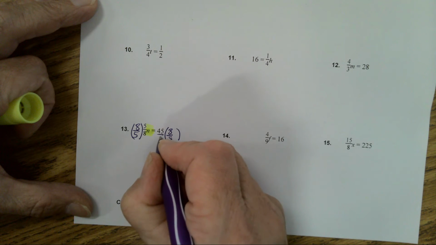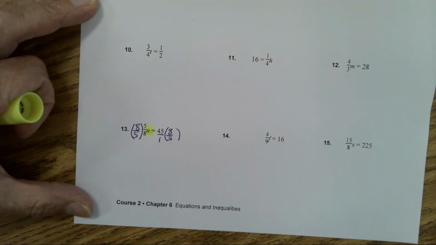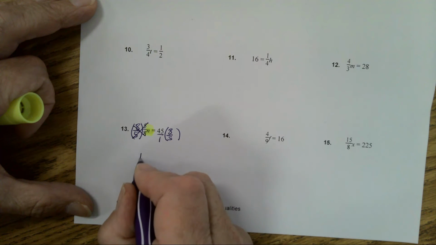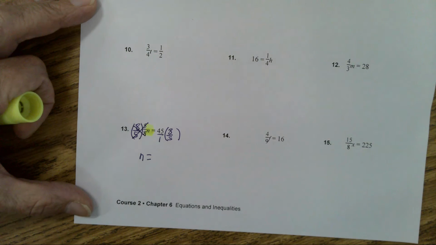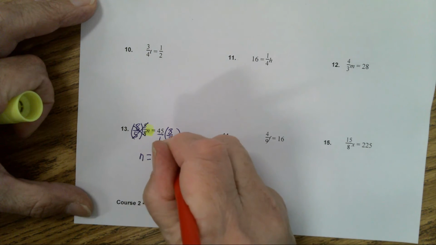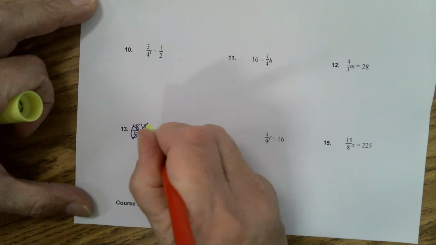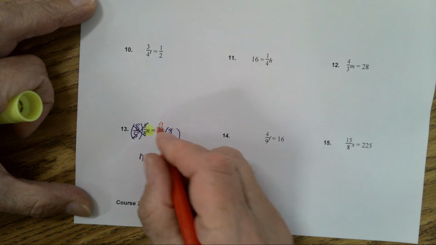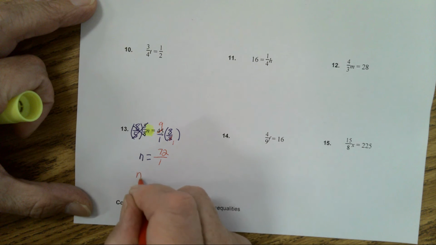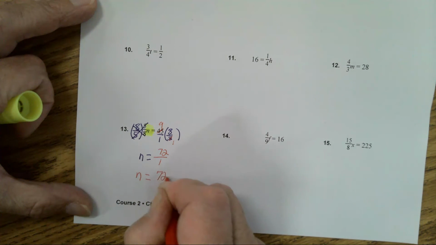And you put 1 under the 45. Okay, this is what you were doing yesterday. That cancels out. N equals, simplify before you multiply. 5 divides 5, and 5 divides 45. 9 times 8 is 72 over 1, which means N equals 72.